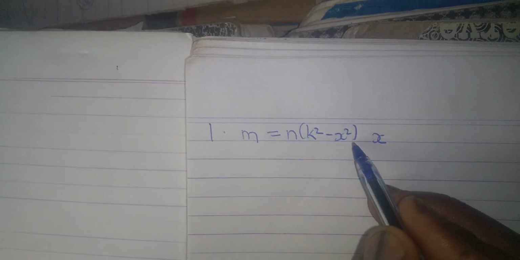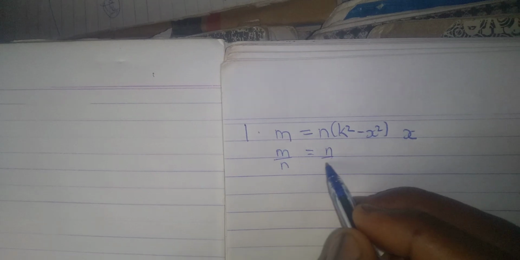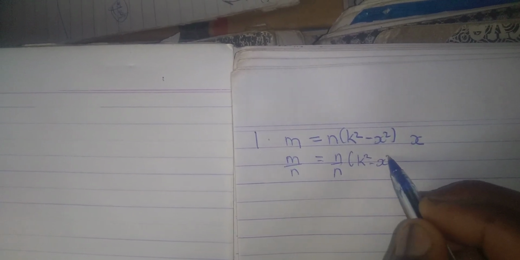So what shall we do? We shall simply first separate this. You remember this is a multiplication, multiplying the whole of this bracket. So what shall I do? I'll have to divide both sides by n, so that I'll have m over n equals n over n into k squared minus x squared.